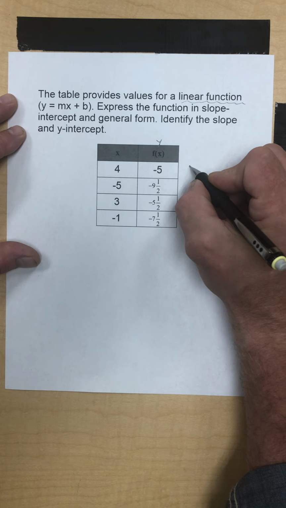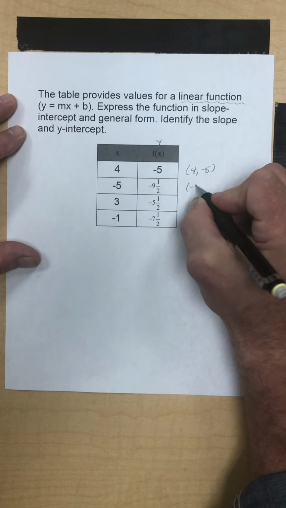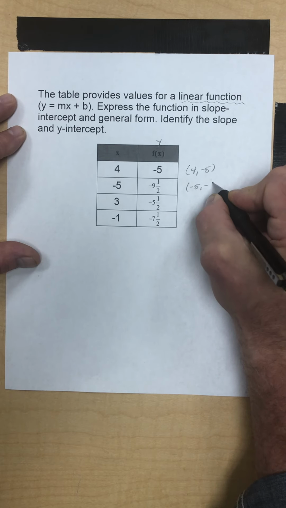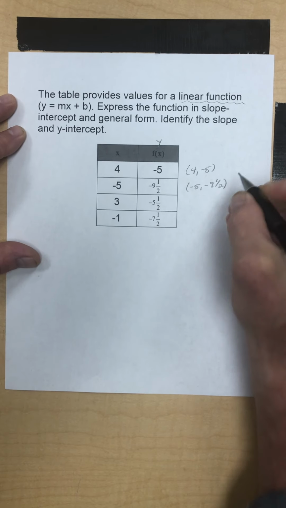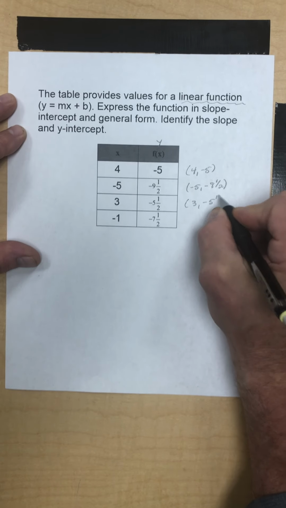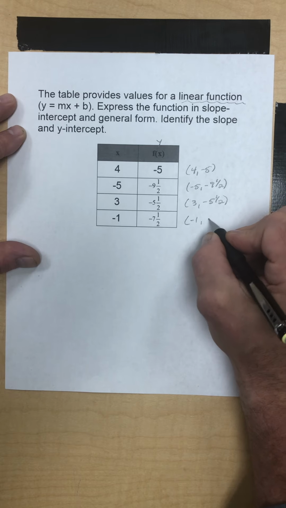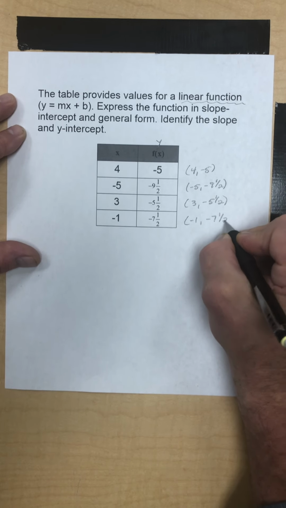So these points would be 4, -5, -5, and -9.5. We've got a 3 and a -5.5, and we have a -1 and a -7.5.